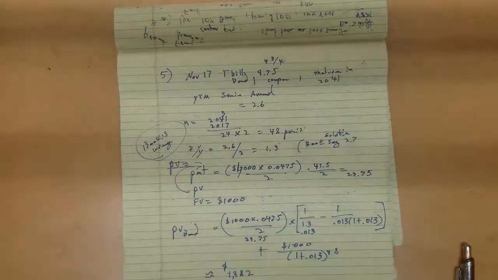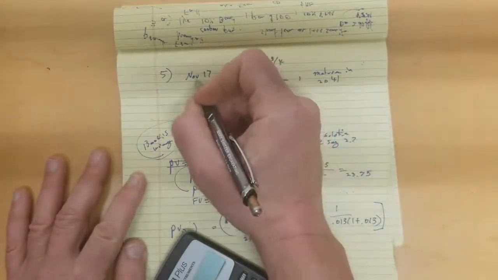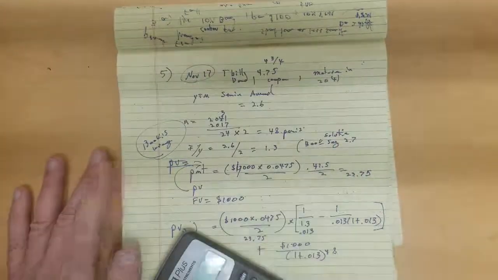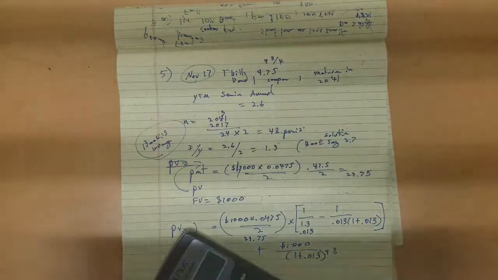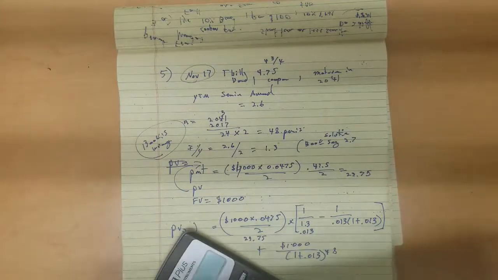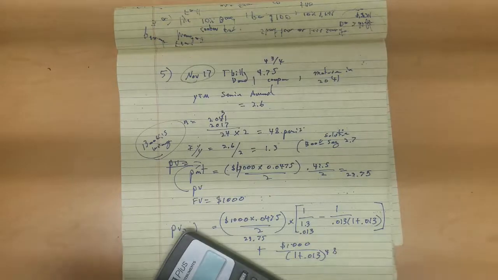Let's go into this. So what they're saying is, where did the problem go? Number 5, in November 2017, Treasuries paying a coupon of 4.75%, and with a maturity in 2041, the year, offers a semi-annually compounded YTM of 2.6%.